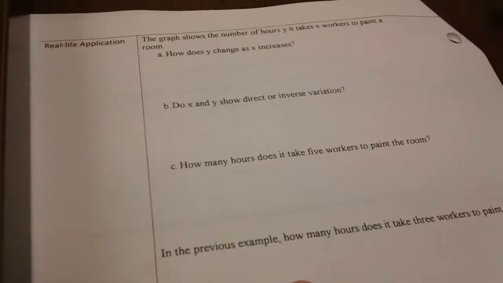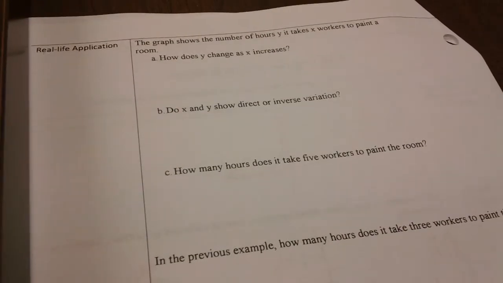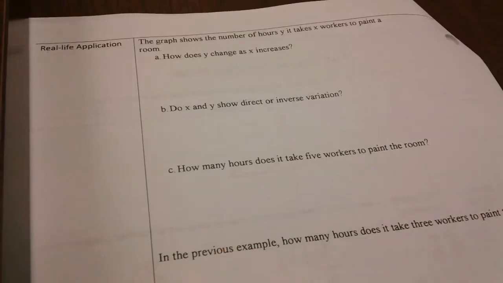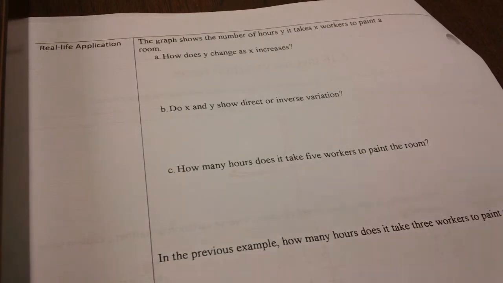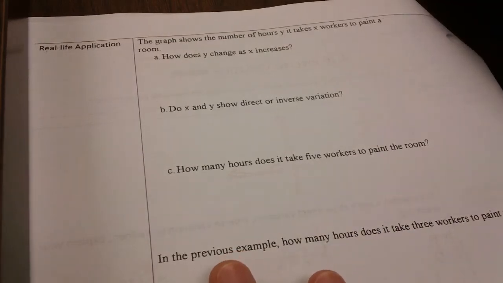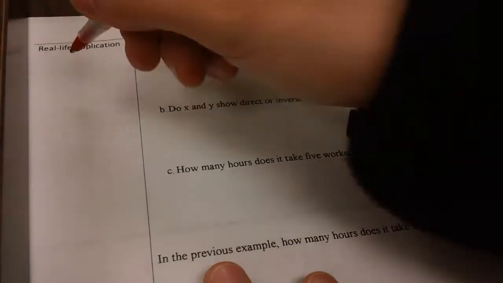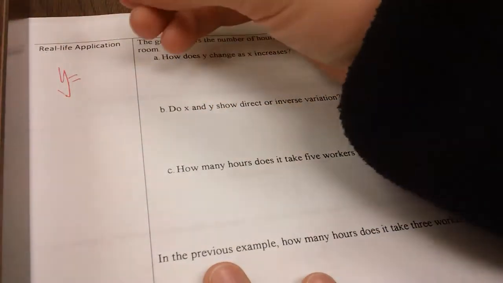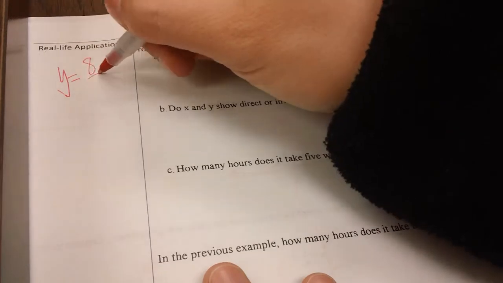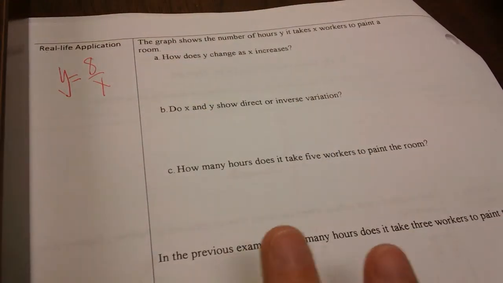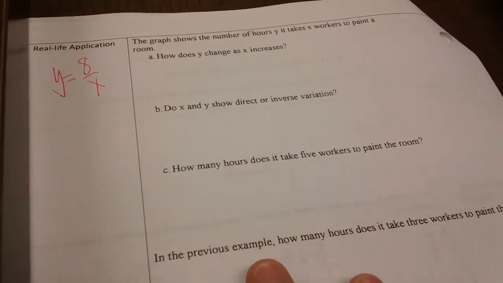Okay, let's take a look at some real life applications. Again, a graph that I forgot to attach shows the number of hours y it takes x workers to paint a room. And the equation that they give us is y equals 8 divided by x. How does y change as x increases?